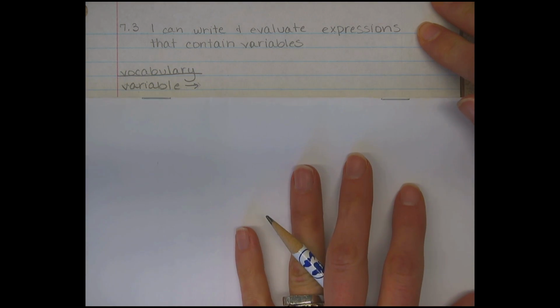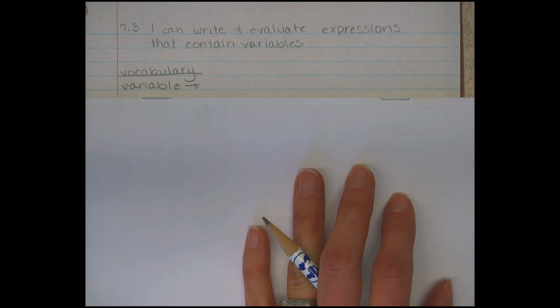So on to learning goal 3, and this one is building upon what we've already learned from 1 and 2, and this time it is I can write and evaluate expressions that contain variables. So there's a couple new vocab words that we want to talk about. The first one is a variable, and a variable is just an unknown number.